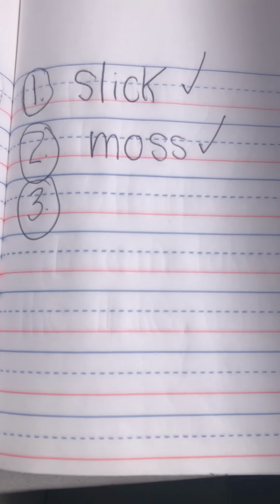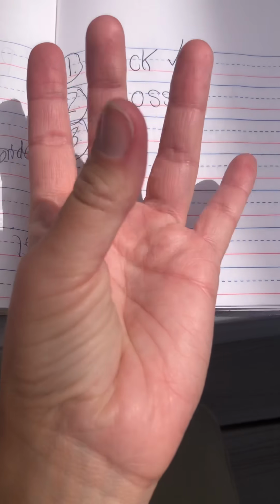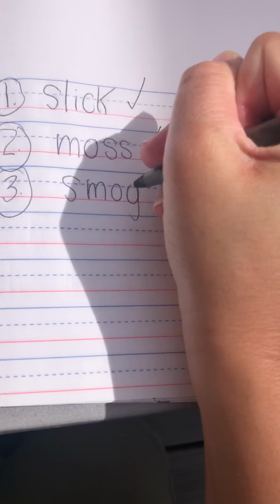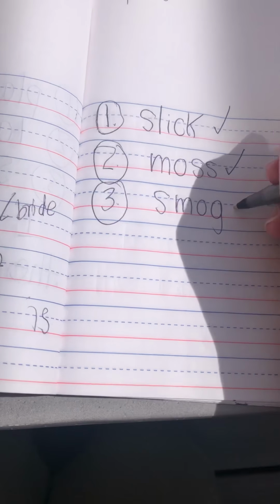All set. All right, your next word is smog. What's the word? Smog. Smog is really dirty air that sometimes comes out of cars and factories. Let's go ahead and tap it out. Smog. Go ahead and write it now. All right, guys, we're gonna check it out. Smog. S-M-O-G. If you have all the correct letter sounds, give yourself a check.